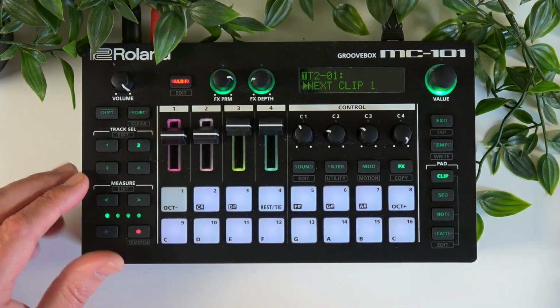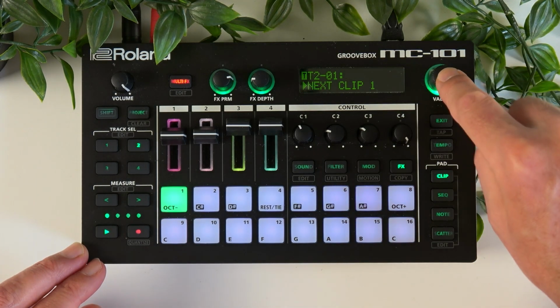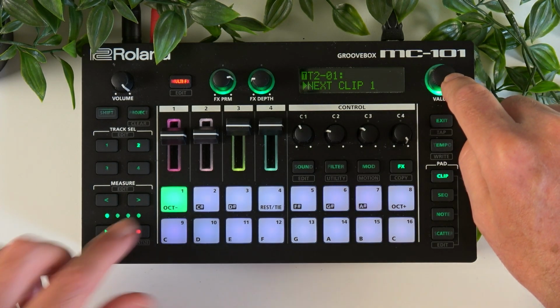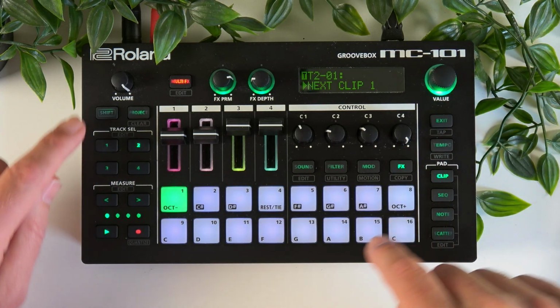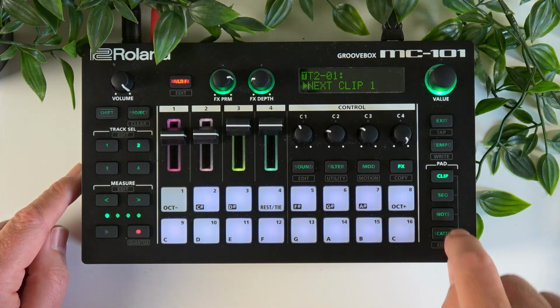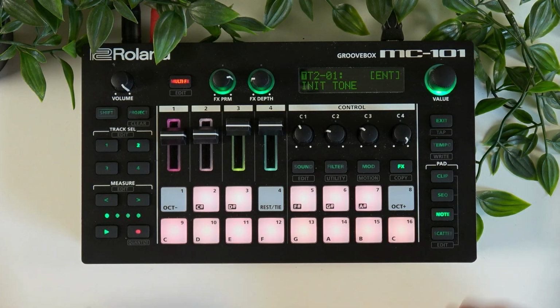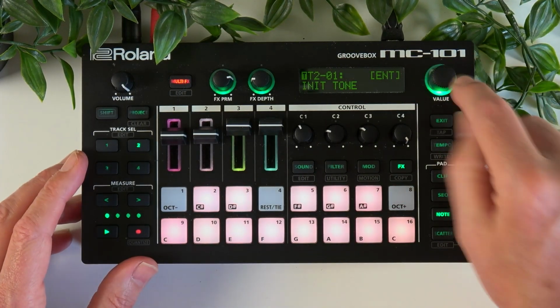Now to part 2, and I need to select the sound that we are going to use. I want a nice bass sound, so let's click here. For track 2, select this one. I'm just going to double check that we have the right clip length, 64. That's excellent. Notes. I don't want the init tone, I want a nice bass, so let's choose that now.